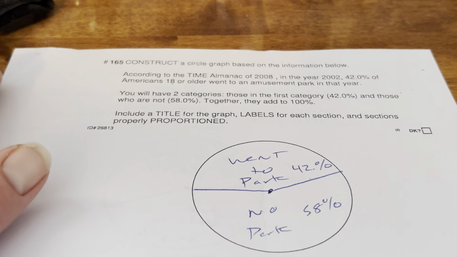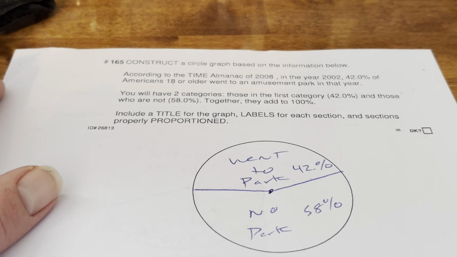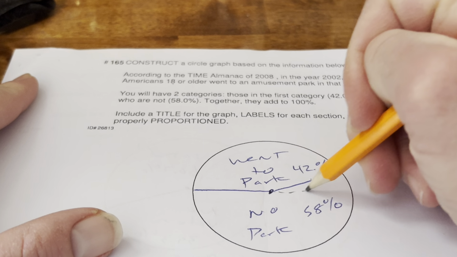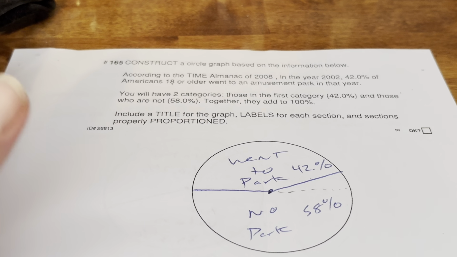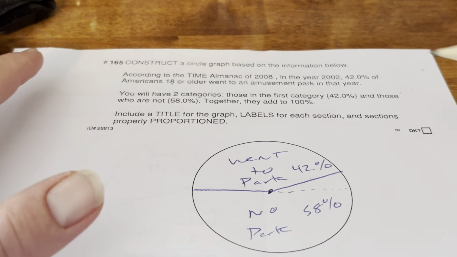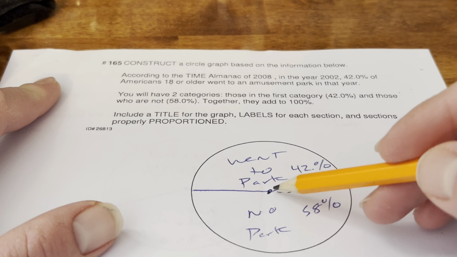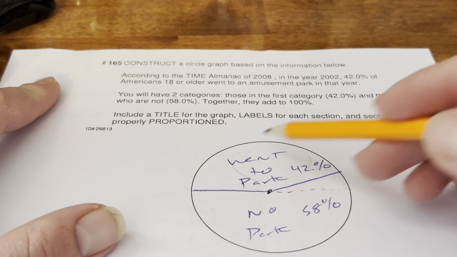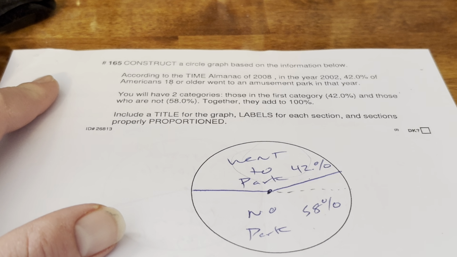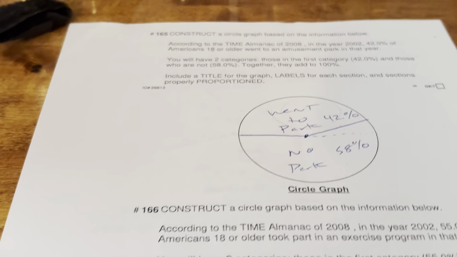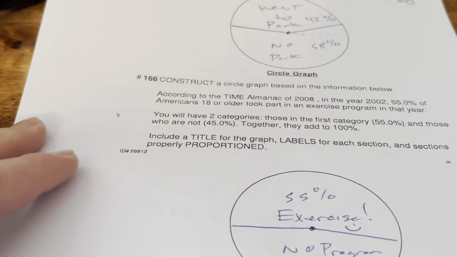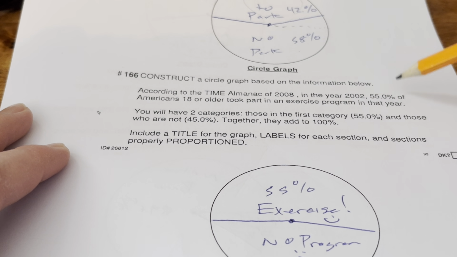42% went to an amusement park that year, and then 58% didn't. So we're talking like Six Flags. Does Holiday World count? Does that count as one? Maybe an amusement park side. All right, so this would be half. So 42% is a little less. Went to amusement park. 58% said no. Disney World's obviously going to be an amusement park.